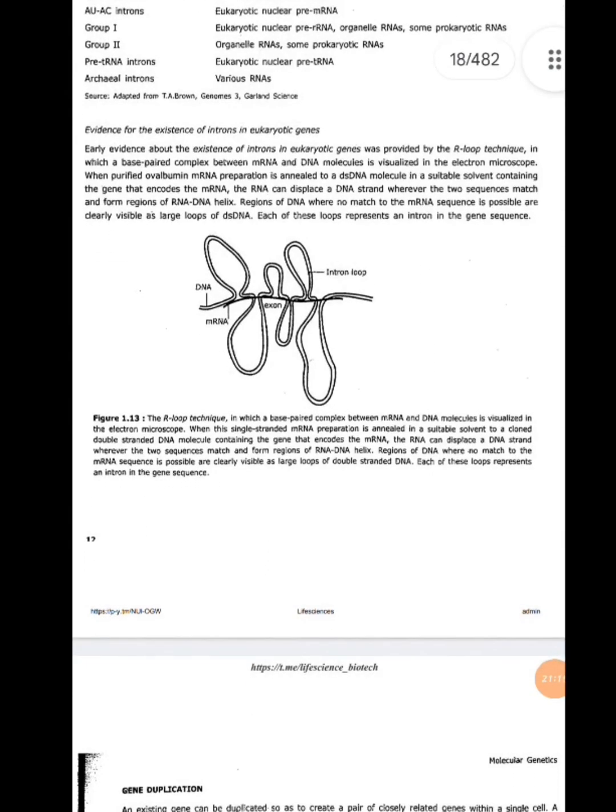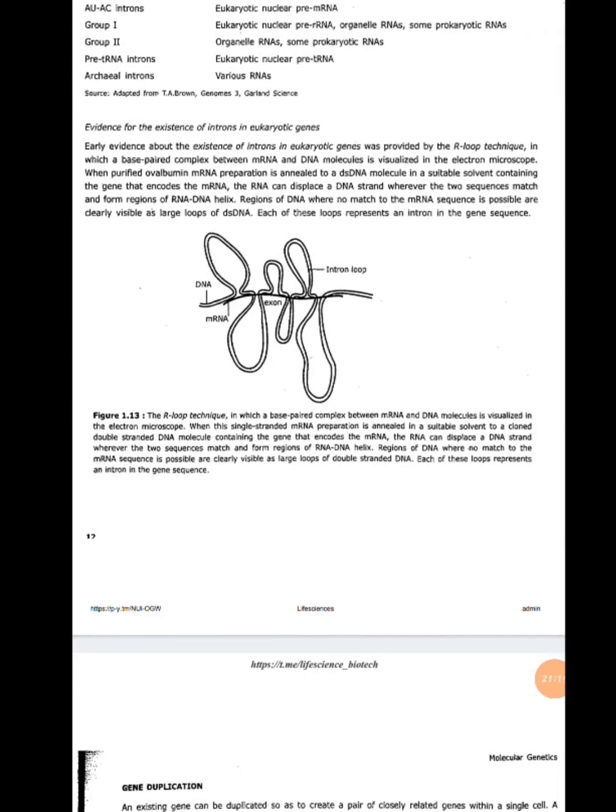Okay. So there are several lines of evidence on whether introns exist in eukaryotic genes. Early evidence about the existence of introns in eukaryotic genes was provided by the R-loop technique. So if it is asked which technique is used to find out whether introns exist or not, it is the R-loop technique, in which a base paired complex between mRNA and DNA molecule is visualized in the electron microscope.